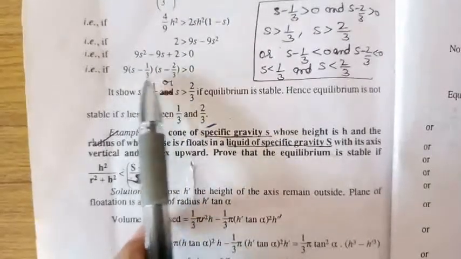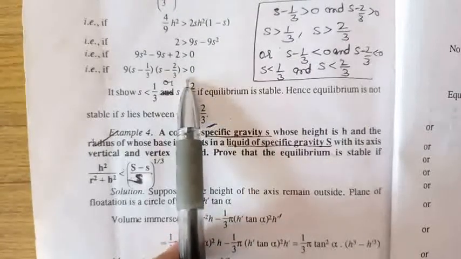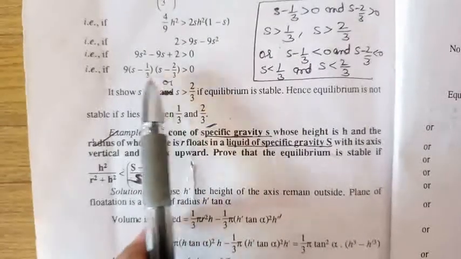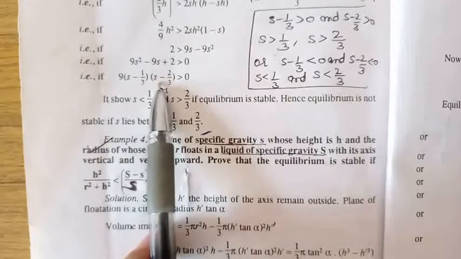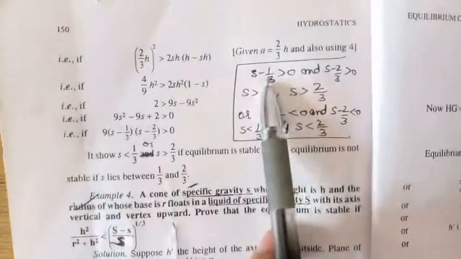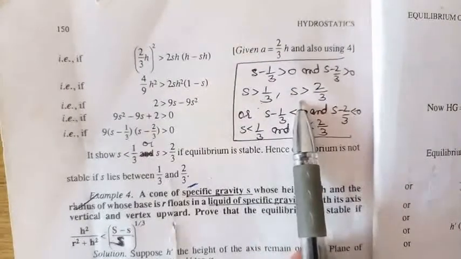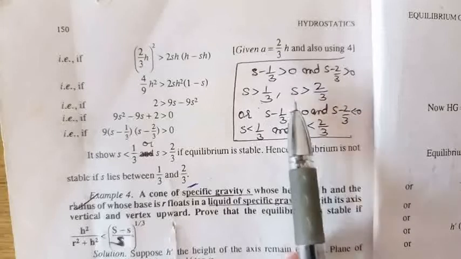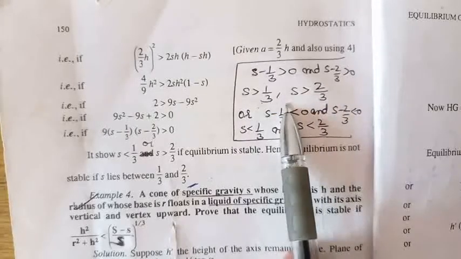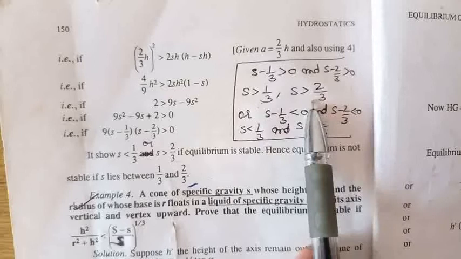Now the product of these two factors is positive. So either both factors will be positive or both will be negative. So in the first case, if both factors are positive, then we get s is greater than 1 by 3 and s is greater than 2 by 3. So from here we can say that s will be greater than 2 by 3, because if s is greater than 2 by 3, then it is also greater than 1 by 3.